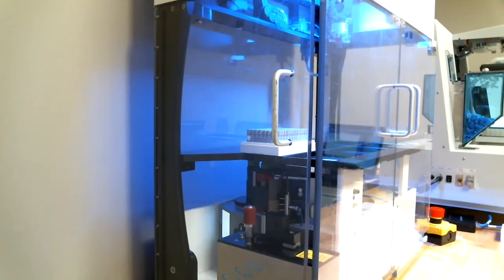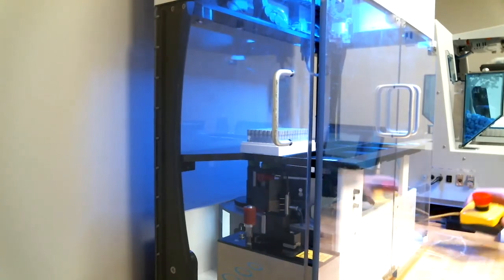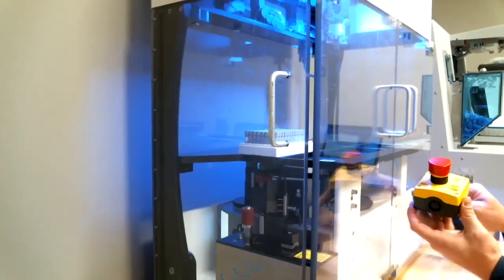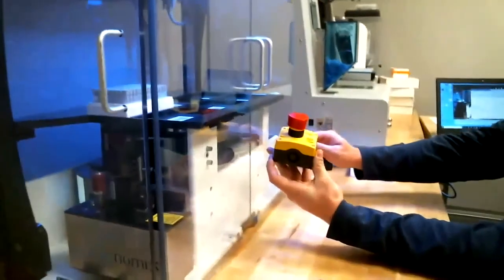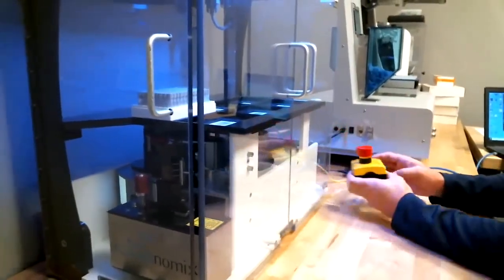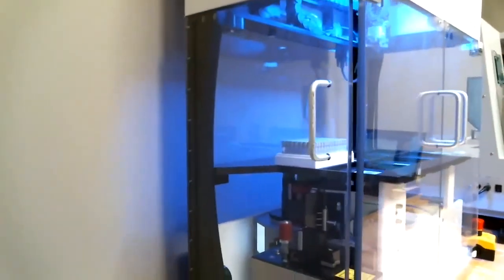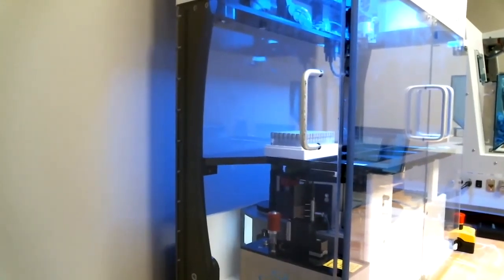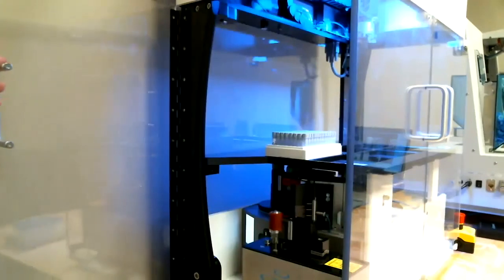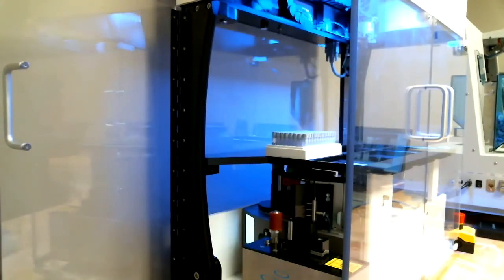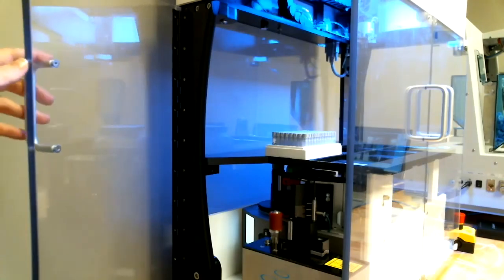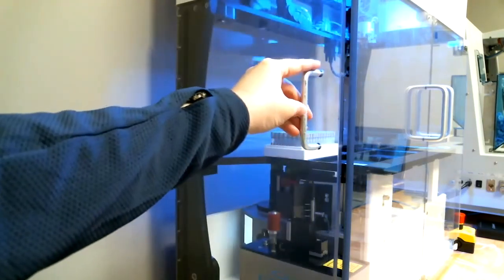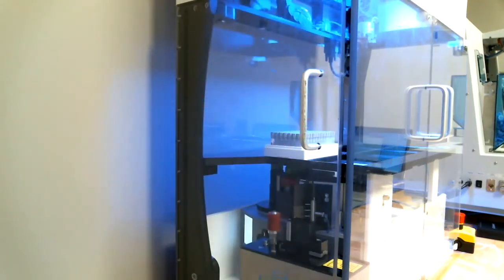A few other things, there is an e-stop feature. So if you hit this over here at any time, this will stop the unit with whatever it's doing. A few other safety features is that the unit won't run with the door open. So as soon as you open the door, it's also like an e-stop feature. There's just little safety sensors on the bottom that indicate that the door has been opened.